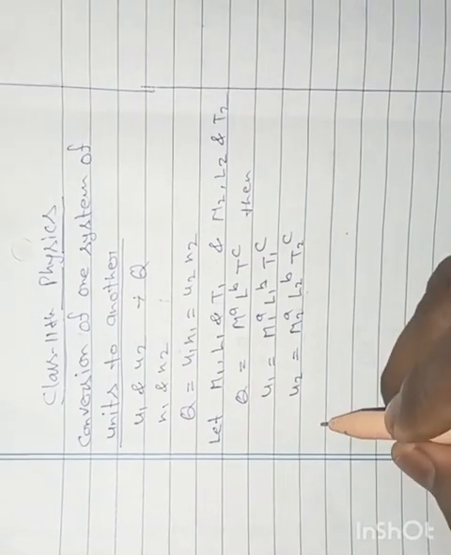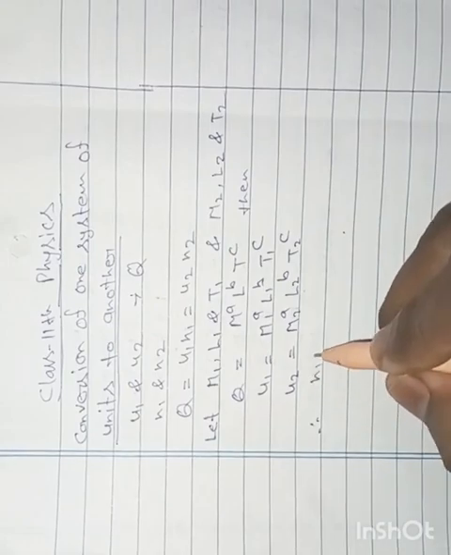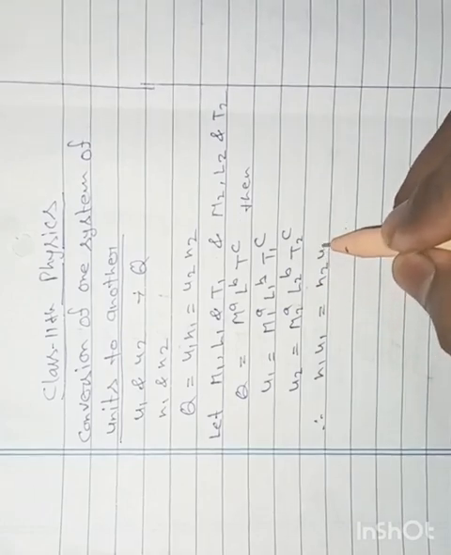So by the formula we know that n1 u1 is equal to n2 u2.